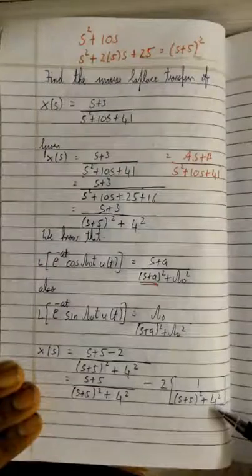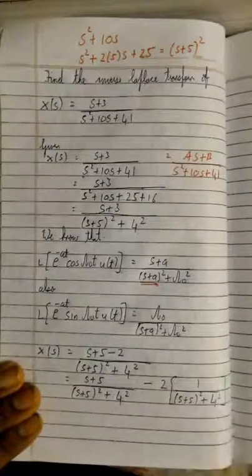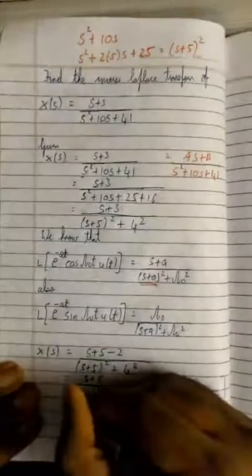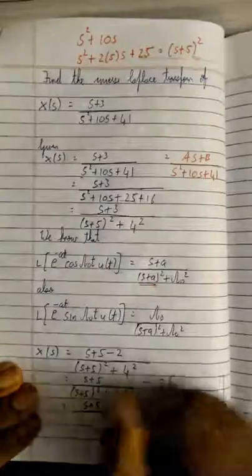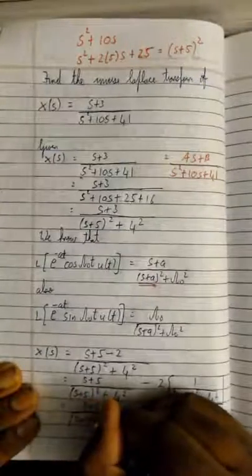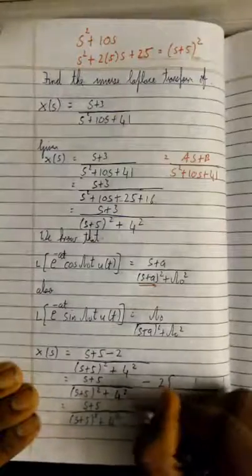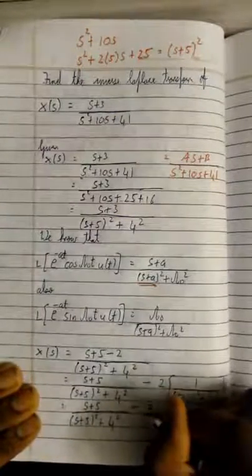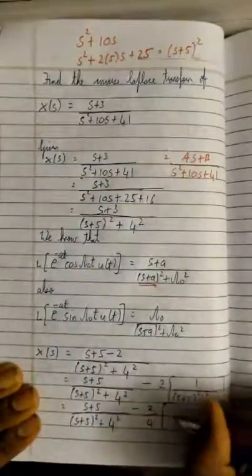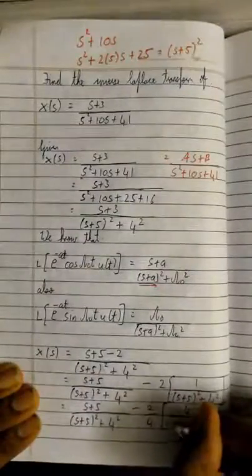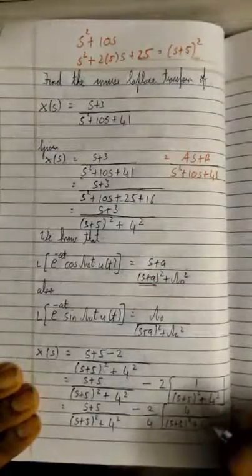So what I'm going to do is divide and multiply my second term with 4. That's all. Very easy. So this will become (s plus 5) by (s plus 5) the whole square plus 4 square, minus 2, divide this by 4 and then multiply that same 4 over here. You will get this format, (s plus 5) the whole square plus 4 square.